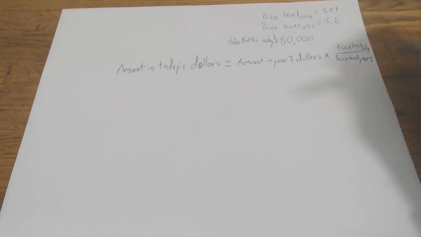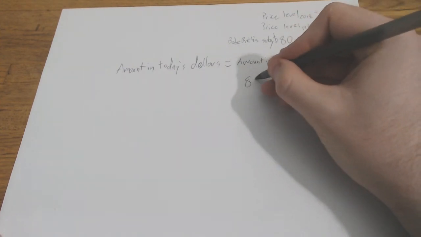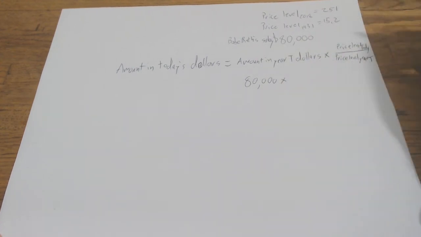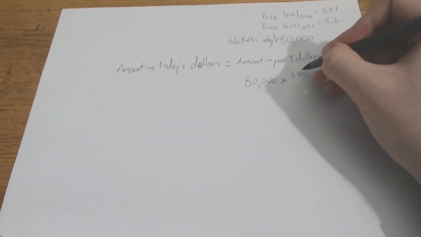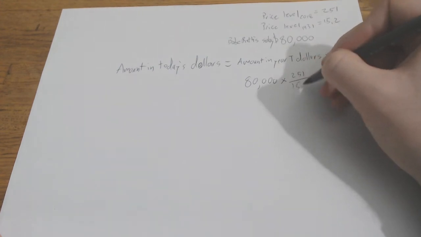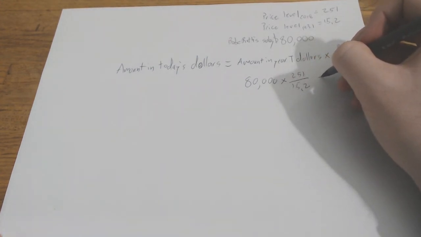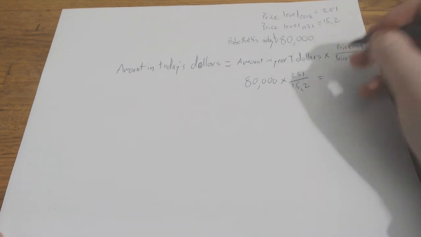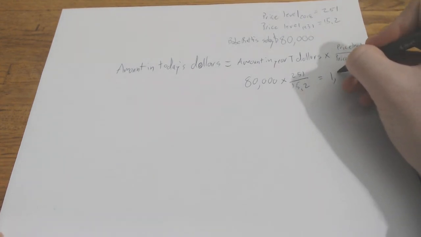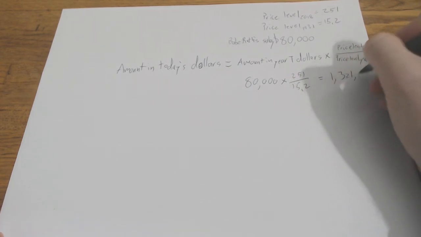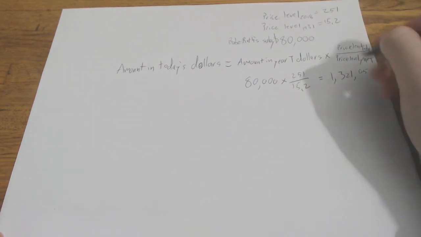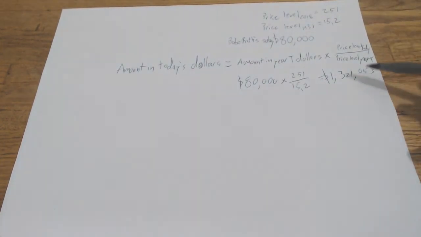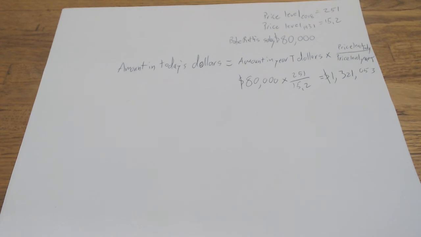Let's just plug it in. It's going to be 80,000 times the price level today, 251, over 15.2, which is going to be equal to $1,321,053. So he's getting paid way less than Kershaw.